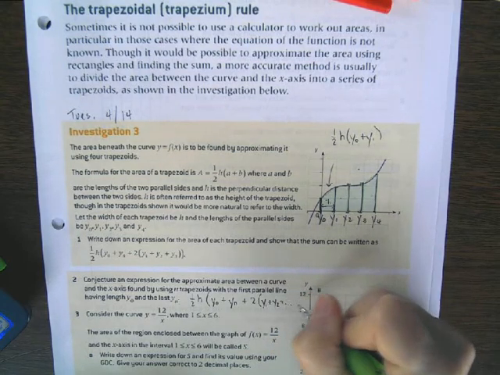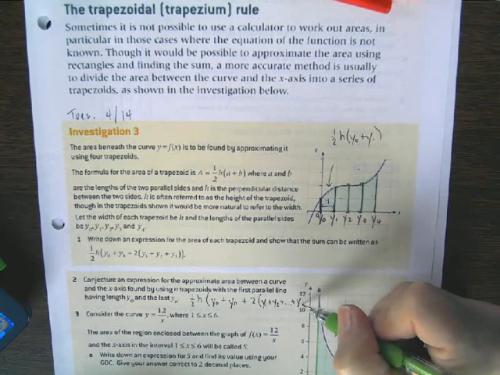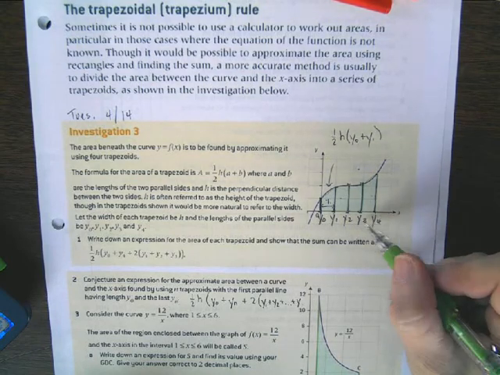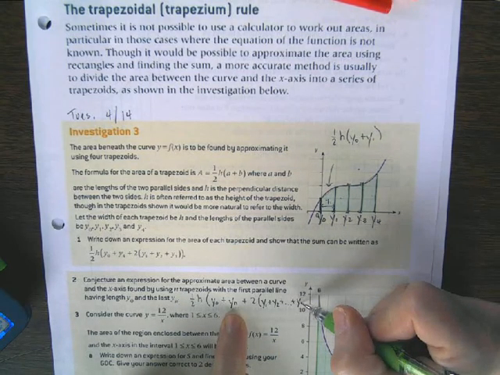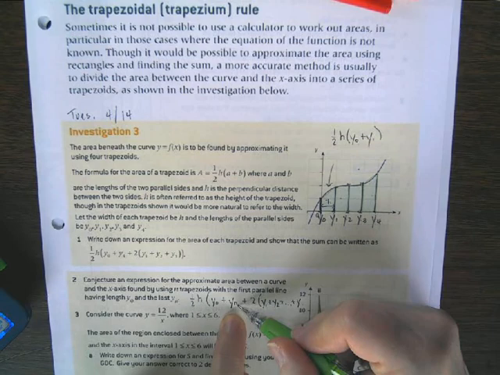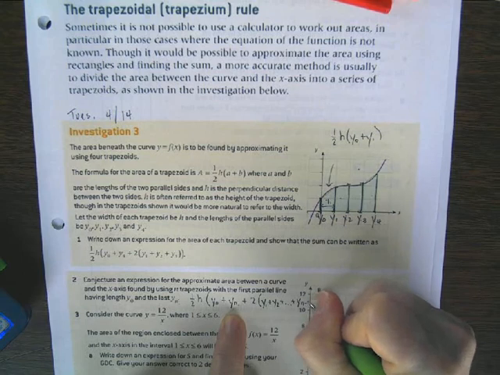A bunch of y's, and what would be the last y that you would have to add in here? I can't say 3, because that would imply that the last one would be 4. So how would I say this one? Well, if the last one is y sub n, what's the one right before y sub n? It would be y sub n minus 1.